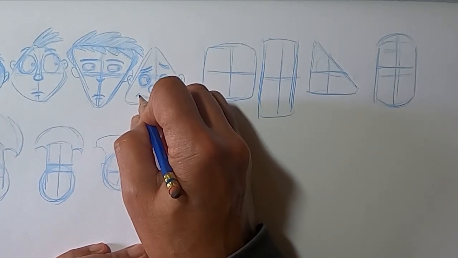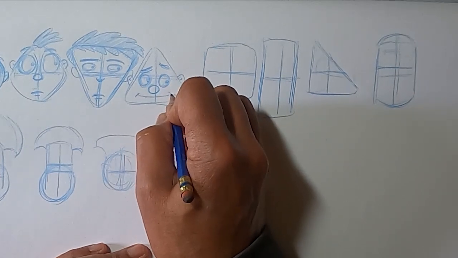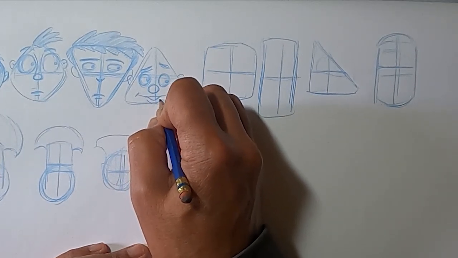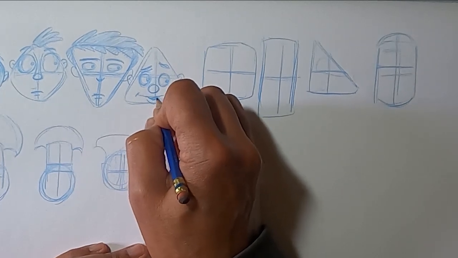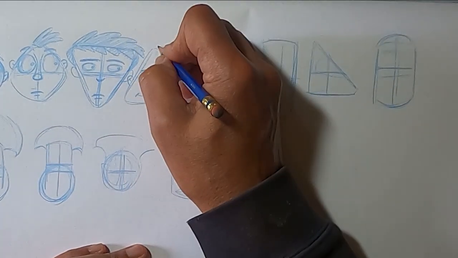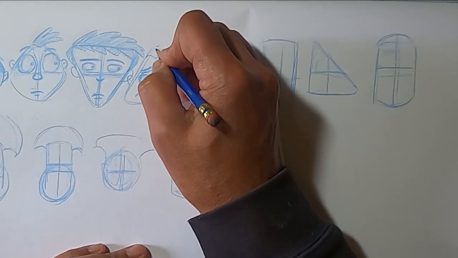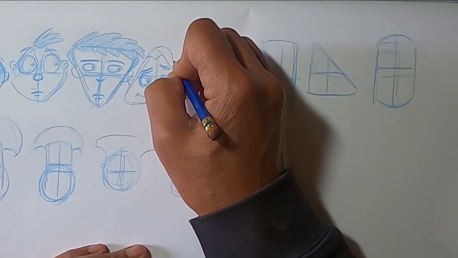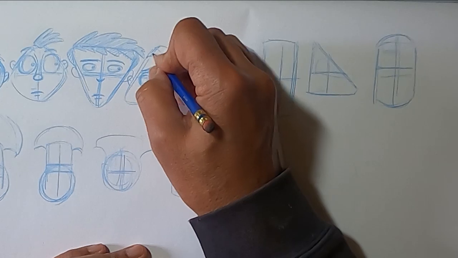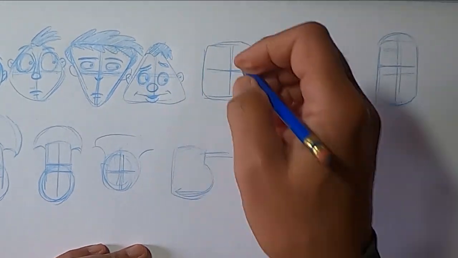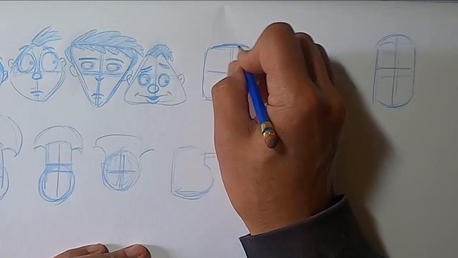And maybe his mouth does this. And when he speaks, just a little bit comes down like that. Who knows, maybe his hairline does this. Kind of like that. Now we have a guy with a square head.